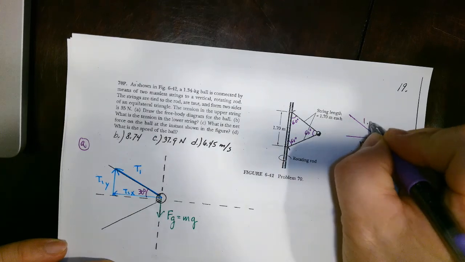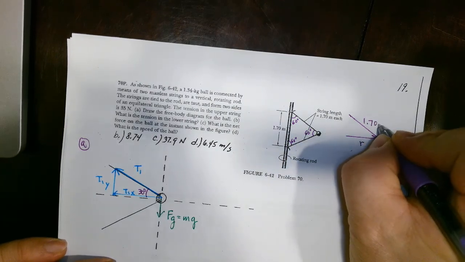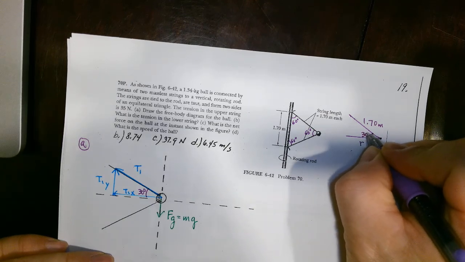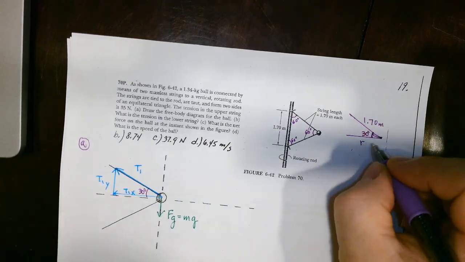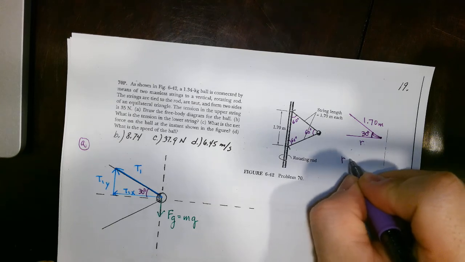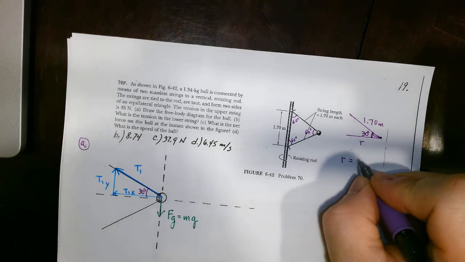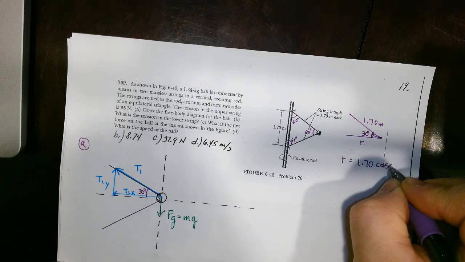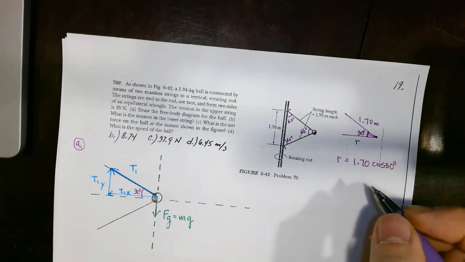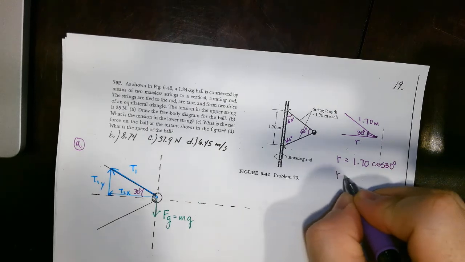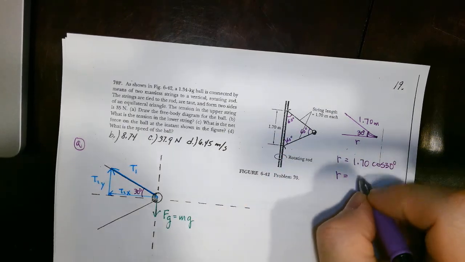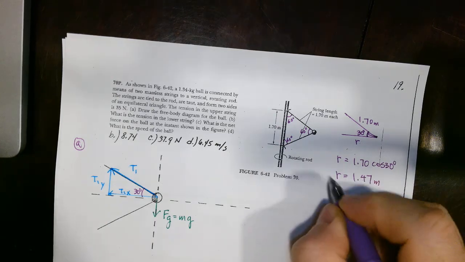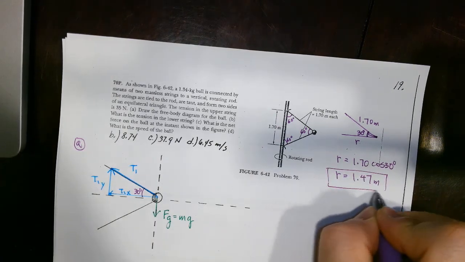Here is 1.70 meters, and this angle here is 30 degrees. So this radius is equal to 1.7 times cosine of 30 degrees. So the radius of the circular path happens to be 1.47 meters. This is good to know because you're going to need the radius.